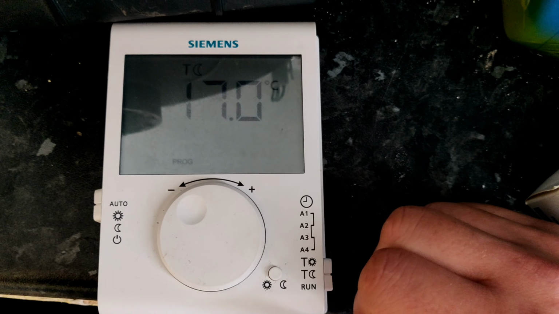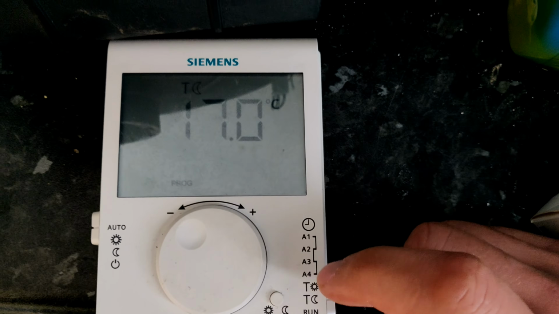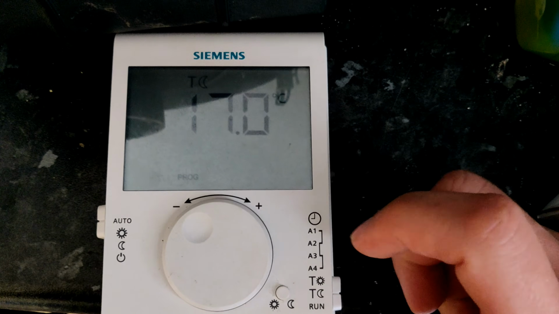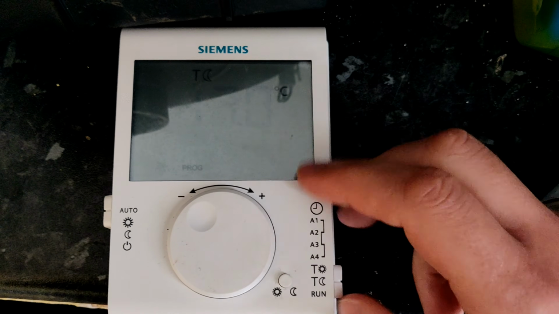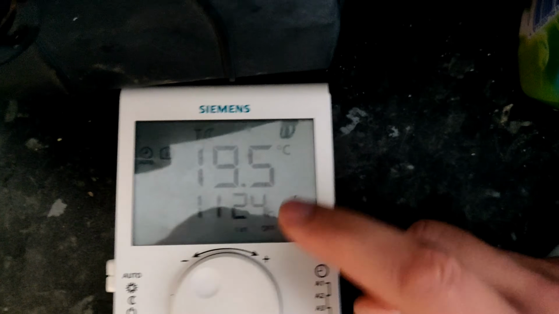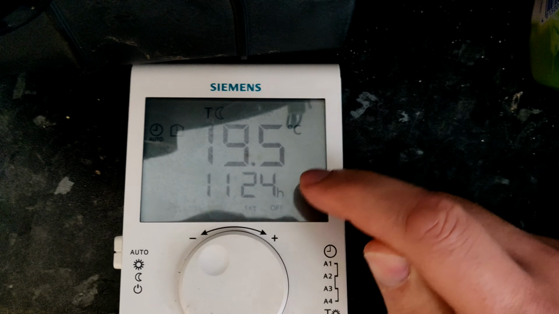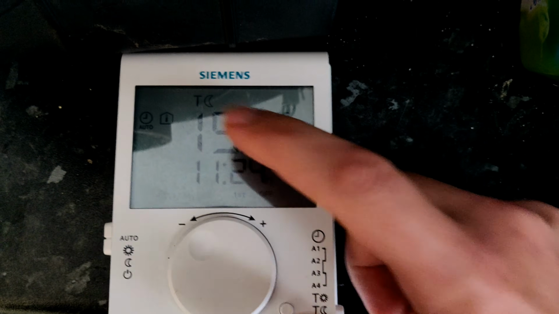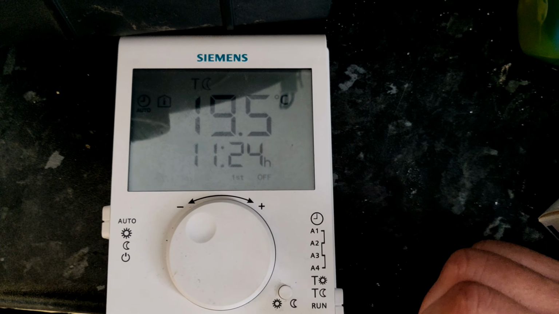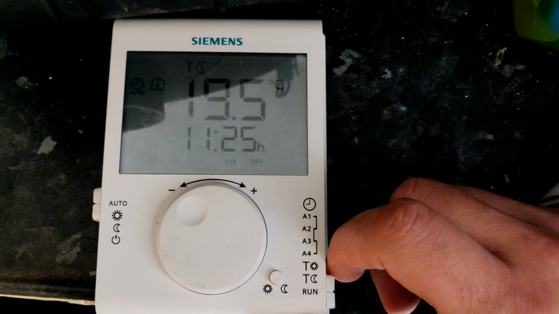And then we have set this temperature, because it's just autumn, so we didn't want this boiler to turn on, so we turned this temperature down to 17 degrees. And because currently the temperature is 19.5, the boiler is not on. Obviously there should be this little triangle there, and so it shows energy saving. We are between A2 and A3 in time.